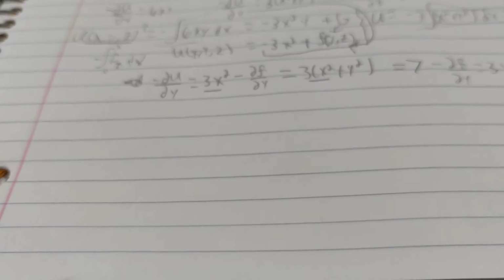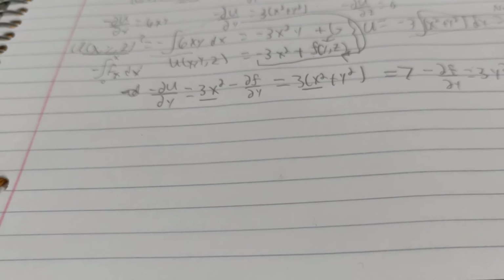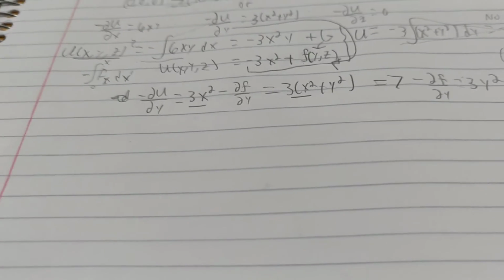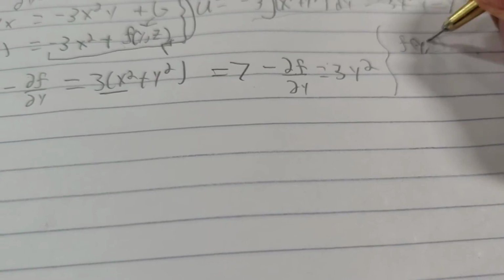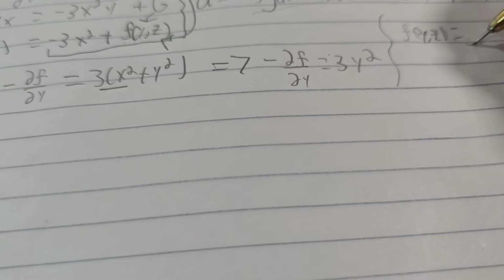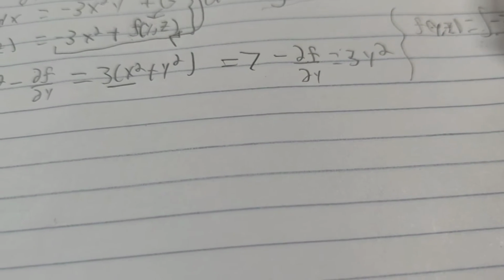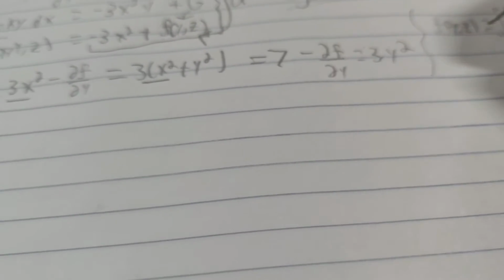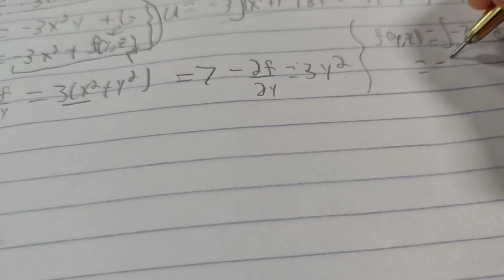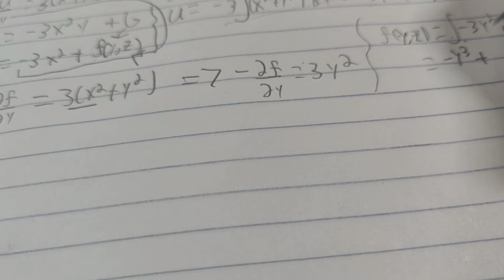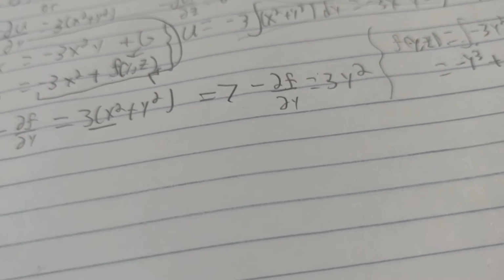And so we get that f of y and z is the integral of negative 3y squared dy. And so that's going to equal this y cubed, again with a minus sign here, plus a constant, but our constant can still depend on z, right?